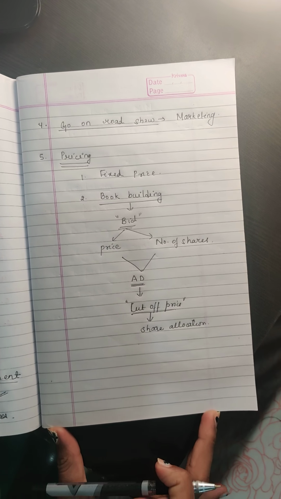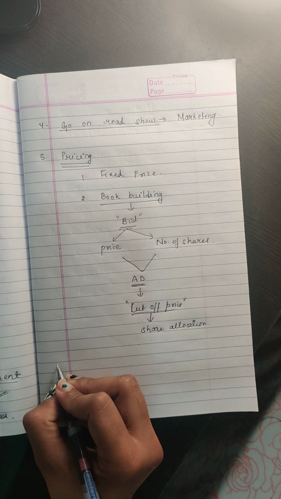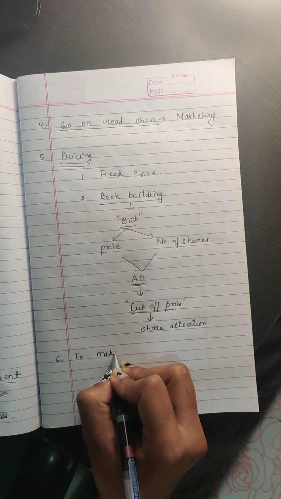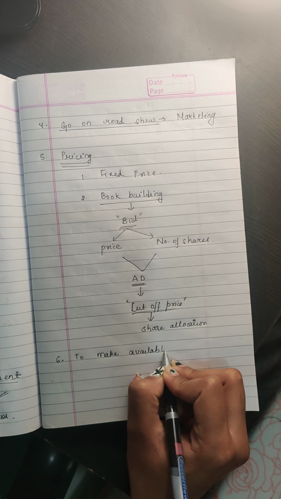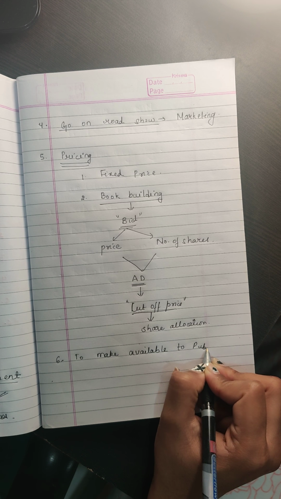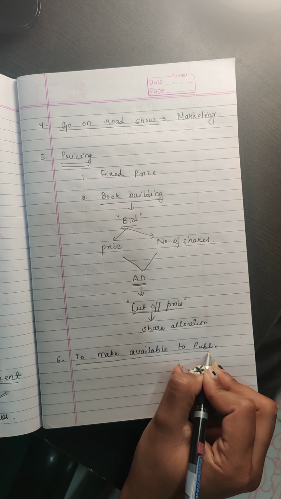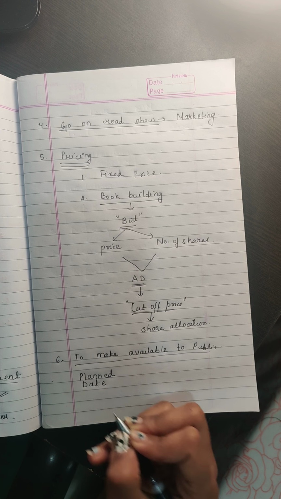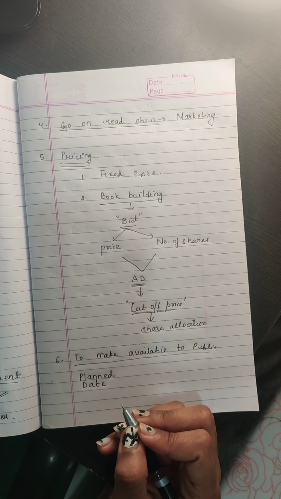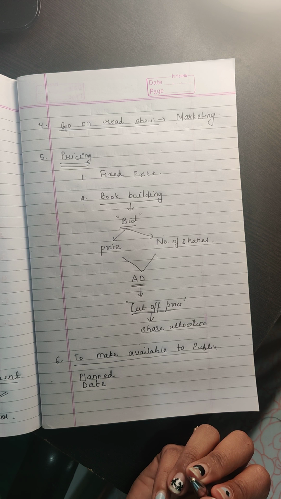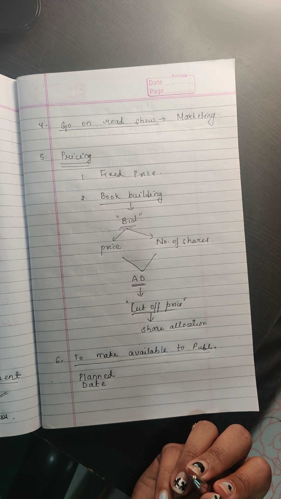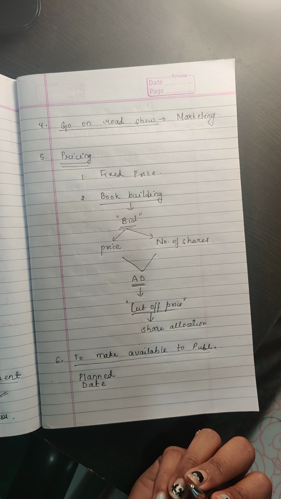Now after the IPO has been priced, the next step is to make it available to the public. There will be a planned date. The company will always have a planned date for the IPO, and on this date the application forms will be made available to the public both online and offline, and the investors can get this form from any bank or broker firm.